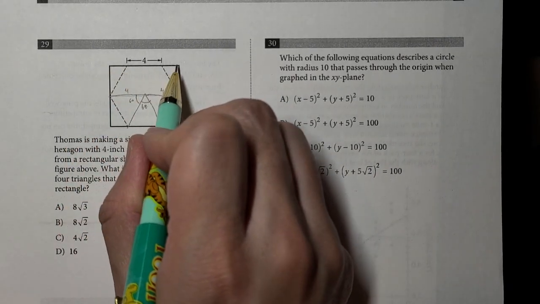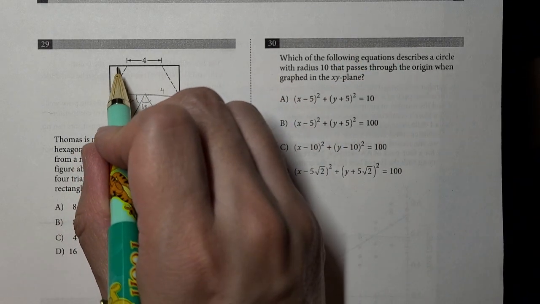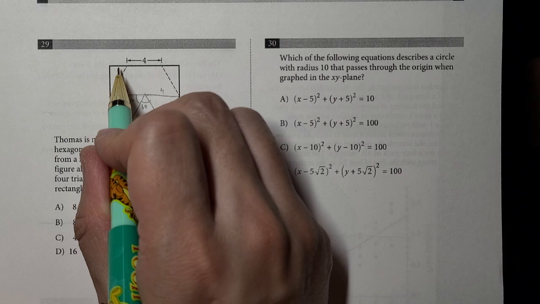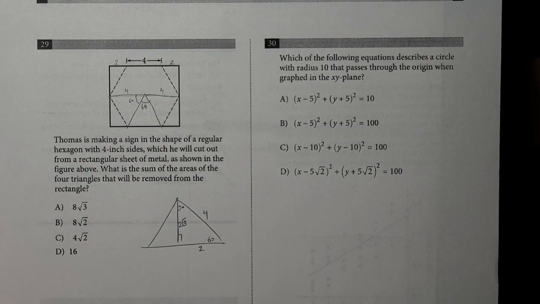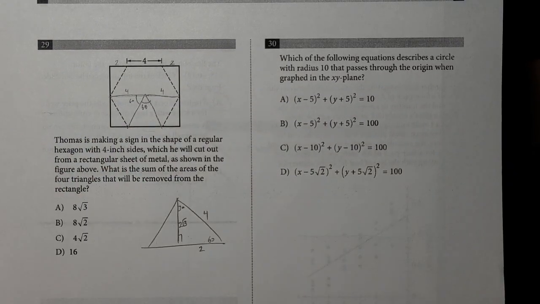Okay? Now this piece is 4. The whole thing is 8. You can assume these are symmetrical because it's a regular polygon once again. So what's the difference? 8 minus 4 is 4. So there needs to be 2 here and 2 here as well. Okay? So we found half the battle. We need this now over here. How do we find that?